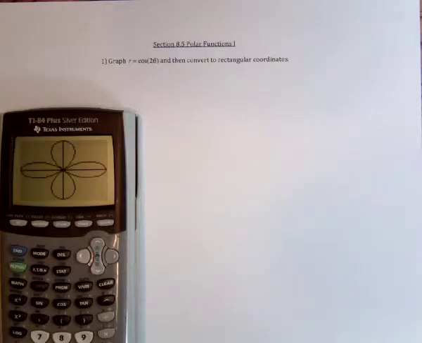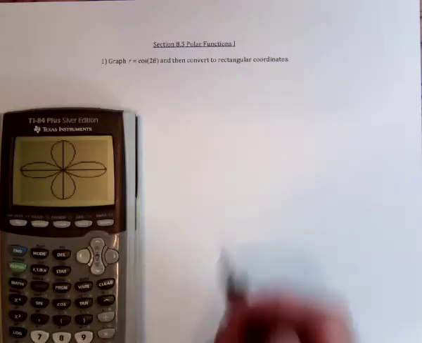And it's what's called a 4-petaled rose. I know it doesn't look like a rose, but that's what they call it. So anyway, it looks more like a daisy or an iris. So now we need to convert to rectangular coordinates.